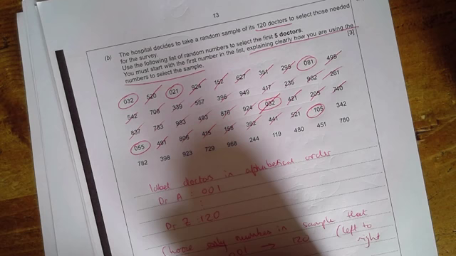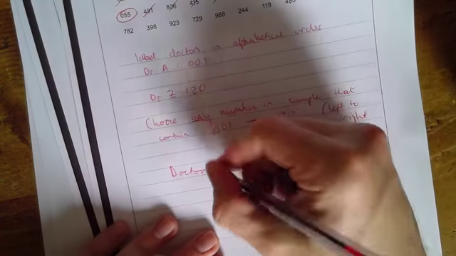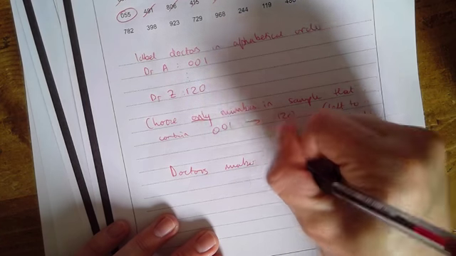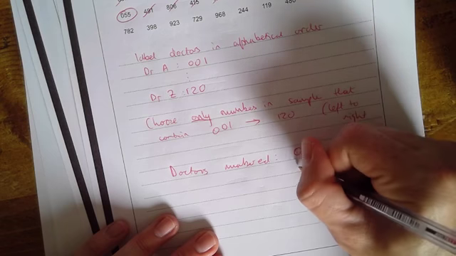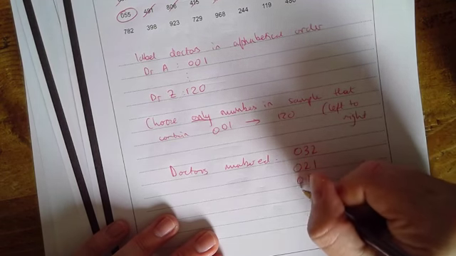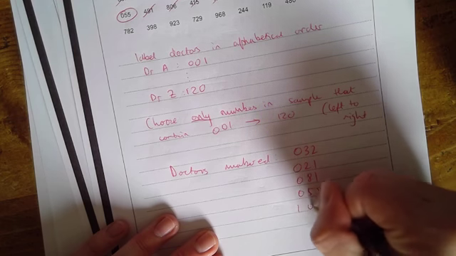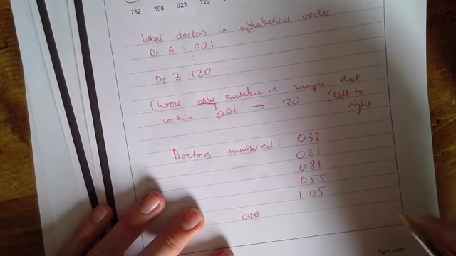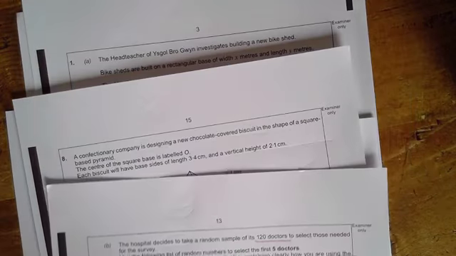So, doctors numbered 032, 021, 081, 055 and 105 are chosen. Okay, and that's how we would do that.